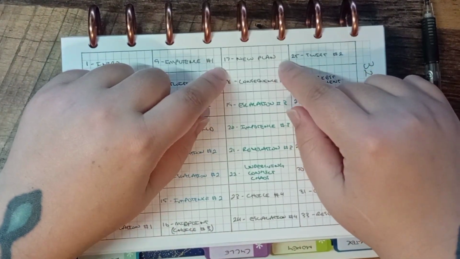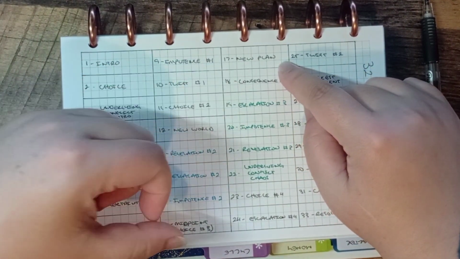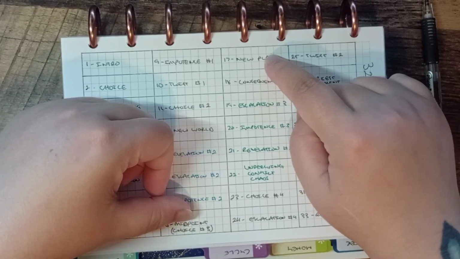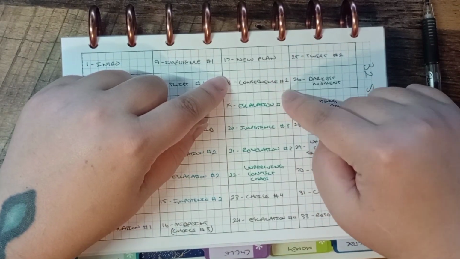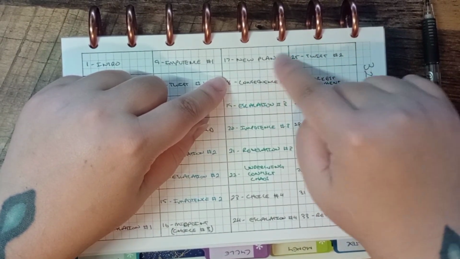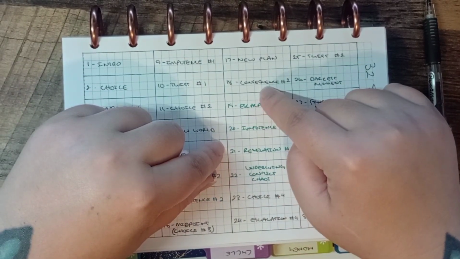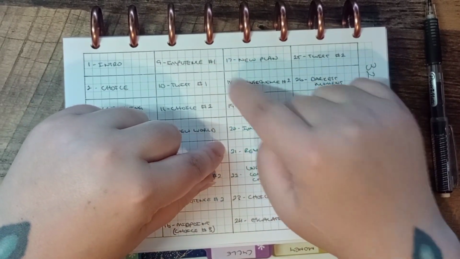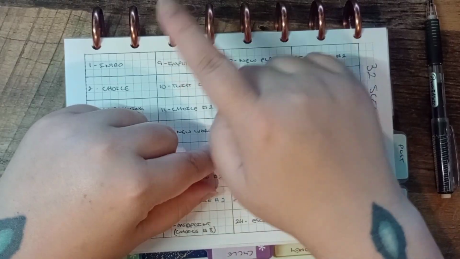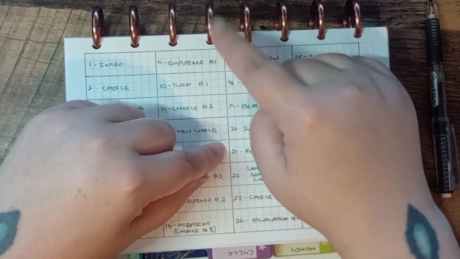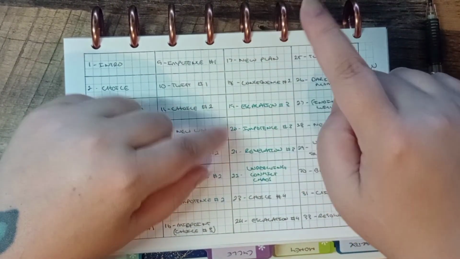Then we jump into 17, which is the new plan. So this is the consequence of this. However, right after it is consequence number 2, because it is the consequence that comes about from the new plan. So maybe they're going this way and they realize they need to veer that way. Well, the consequence of veering that way is that they run into a freaking dragon over here and they realize that they've done something that doesn't work. So now they need to veer this way.